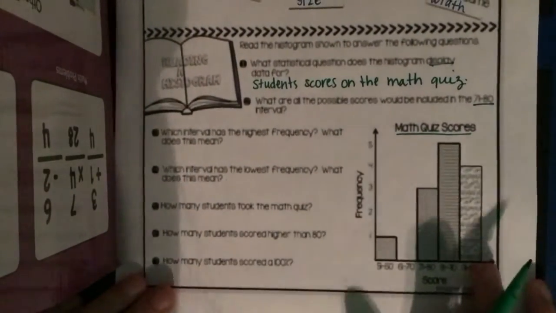Number 2, what are all the possible scores that would be included in the 71 through 80 interval? So this is an interval, and it's talking about this one right here. And what are the possible scores that you could make if you make a 71 through 80?